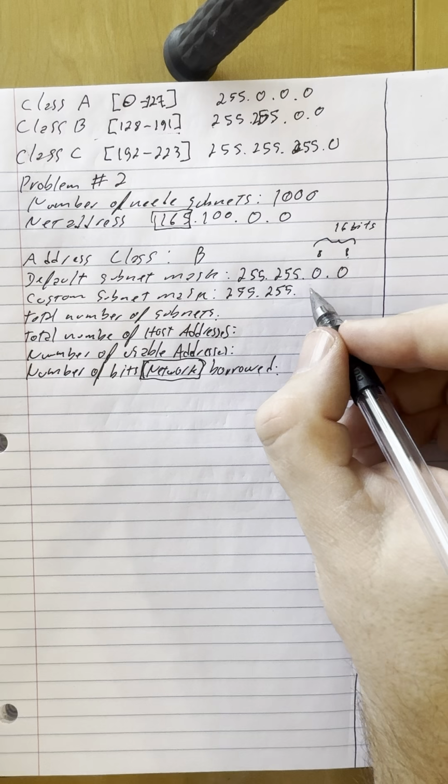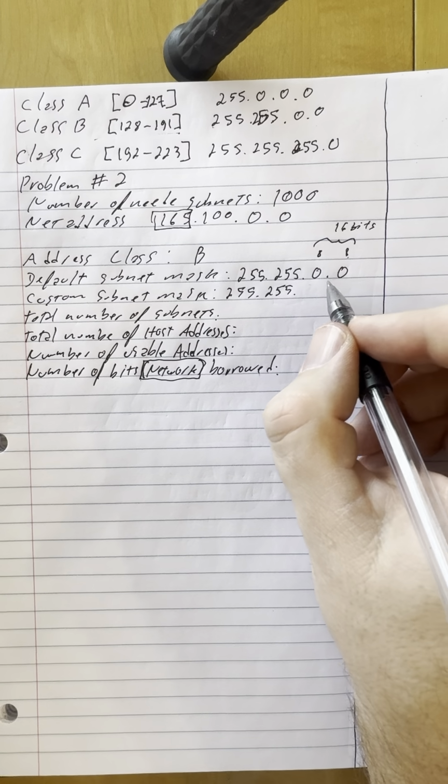So you can see we have 8 bits here and 8 bits here, 8 free bits here, 8 free bits here, so we can have hosts and network. In total we have 16 bits. The custom mask will be the last one, but we can say for sure it's going to start with 255.255. These last two portions we don't know yet.